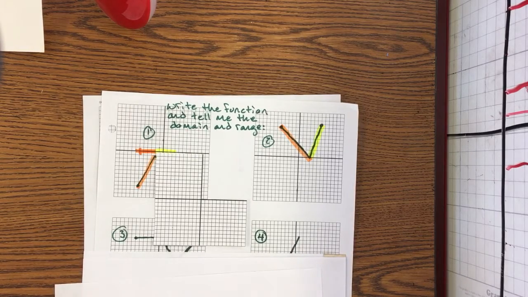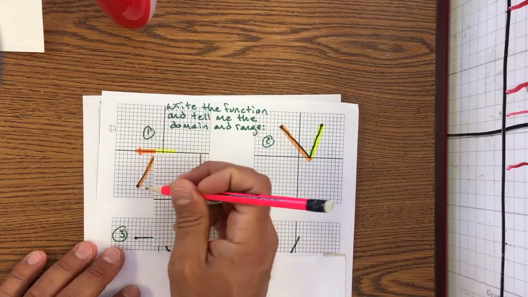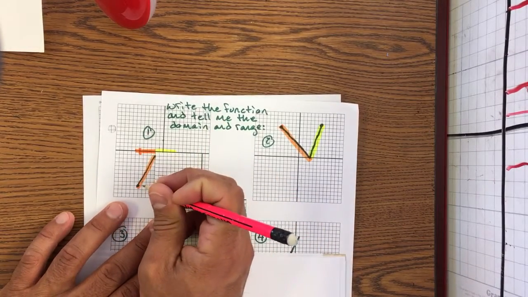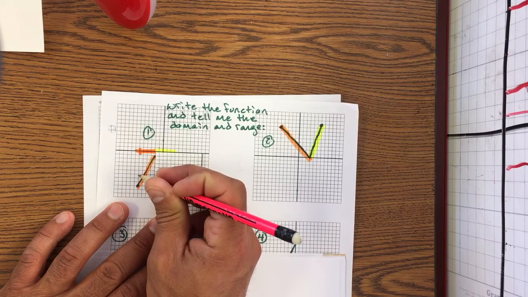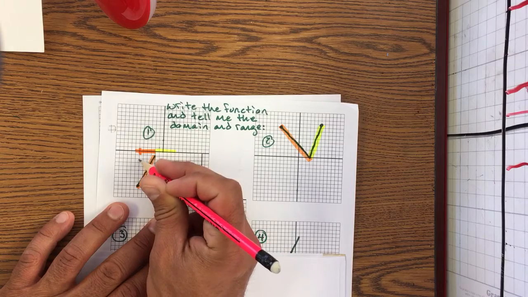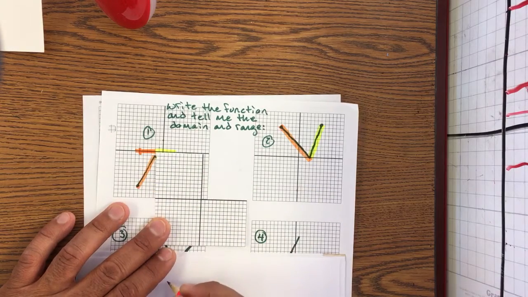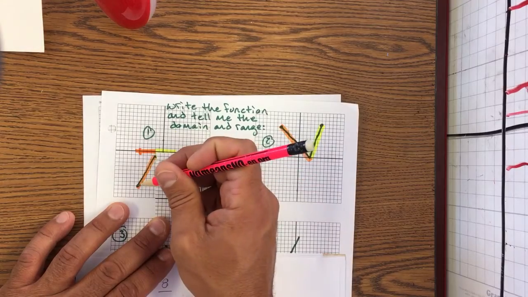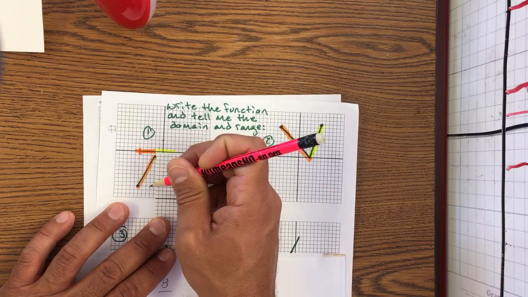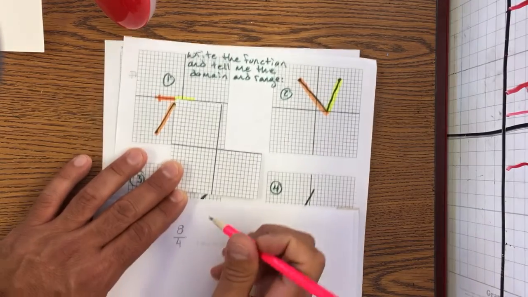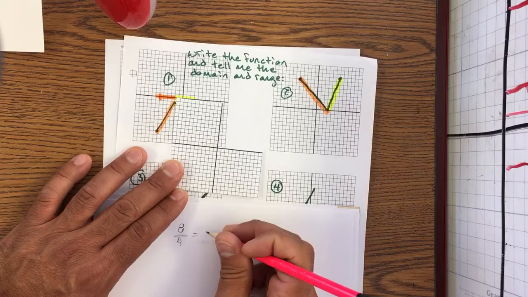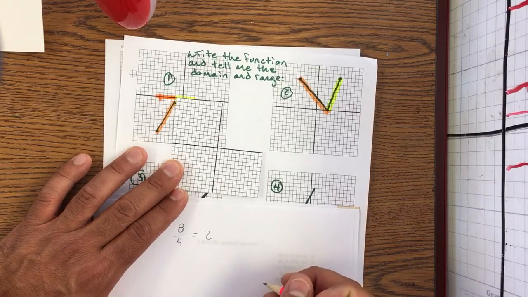So to find out the slope, what I'm going to do is I'm going to see how much it goes up compared to how much it goes over. So it starts here, goes up 1, 2, 3, 4, 5, 6, 7, 8, and goes over 1, 2, 3, 4, which is going to leave me a slope of 8 divided by 4, which is just 2. So I have a slope of 2.